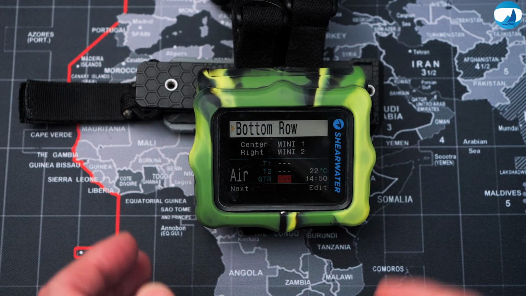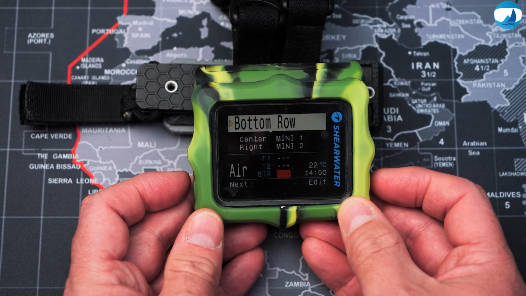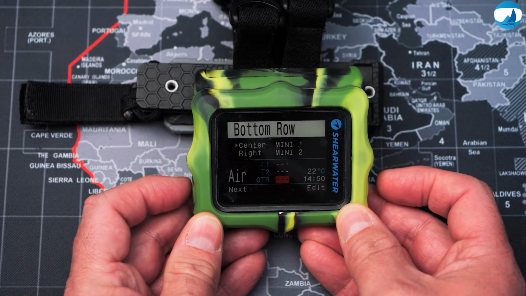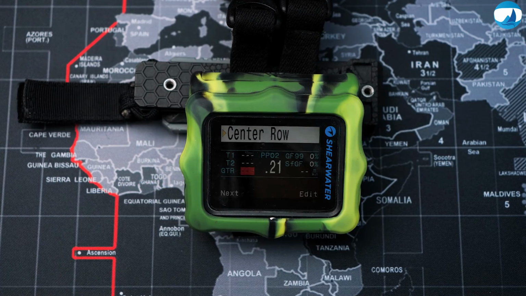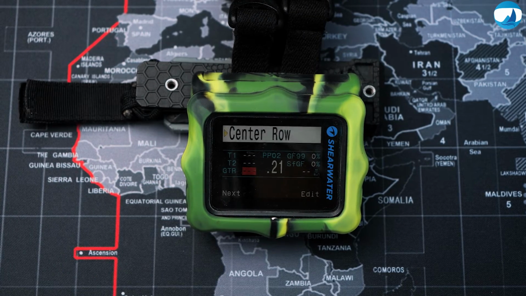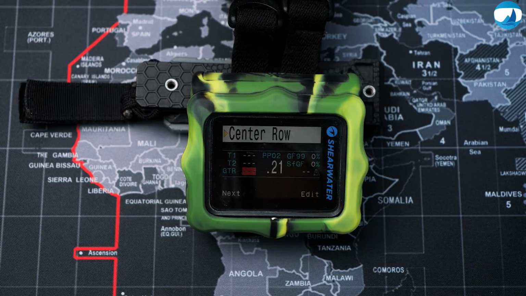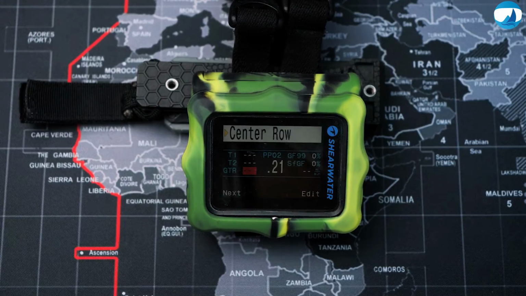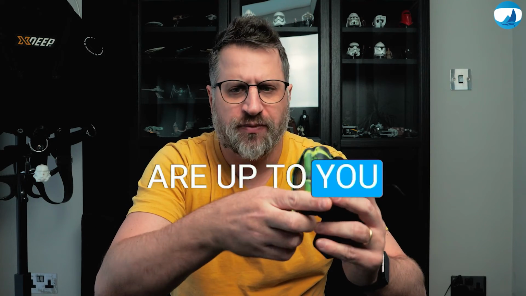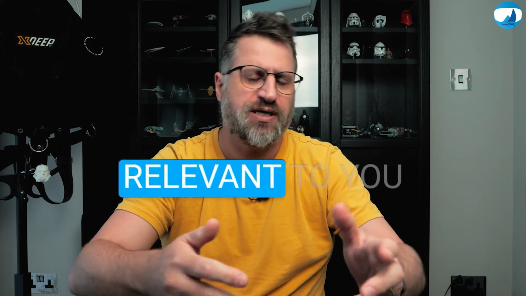For the air and nitrox mode, you can configure the bottom row, but only the center and the right column. On the OC Tec mode, you can configure the middle row and have the options to configure the left, center, and the right columns. The information shown in these rows and columns is up to you, and you can configure the Shearwater Perdix to show you the information you think is relevant to you.